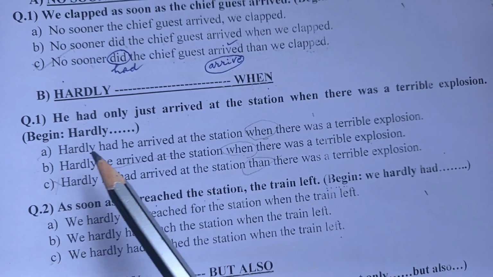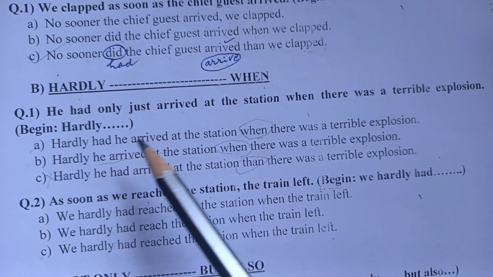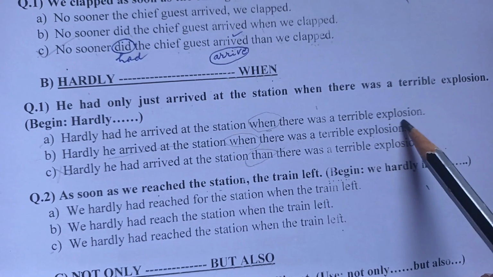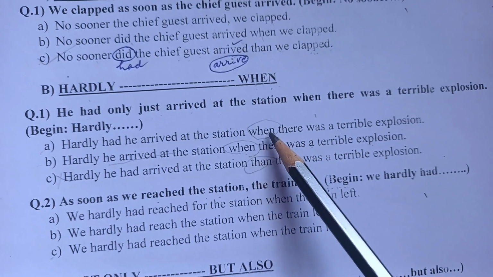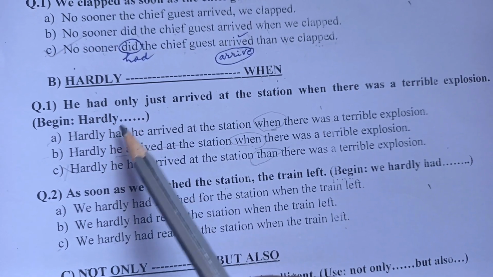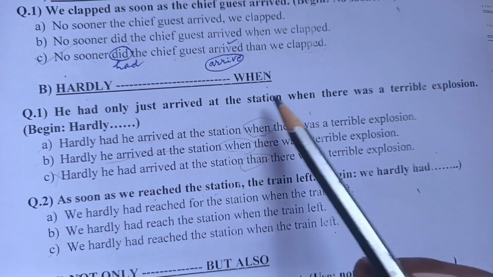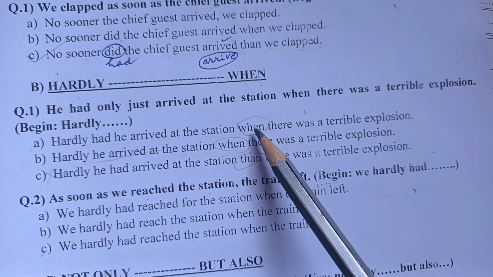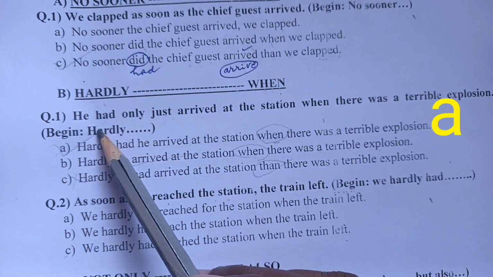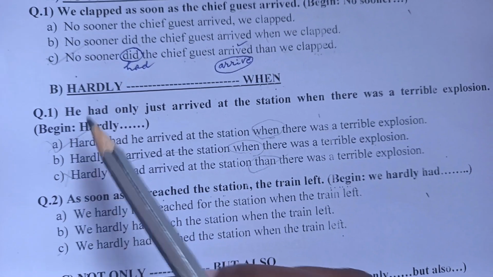Whereas option A, hardly had he arrived at the station when there was a terrible explosion. So this option is correct. Why? Because it has the correct form of the verb, past perfect tense, as well as "when" is there. So option A is correct. So this way you have to try to find out the correct option.